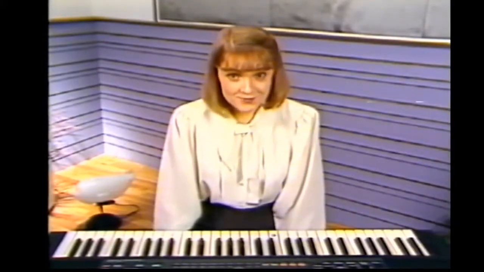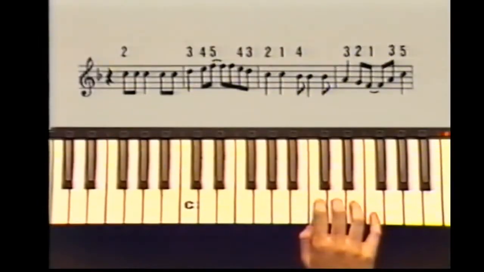You should have mastered the first 4 measures, so let's go on to the next 4. Measures 5 through 7 are the same as the first 3, only the last measure is a little bit different. Are you ready? 1, 2, 3, and 1.